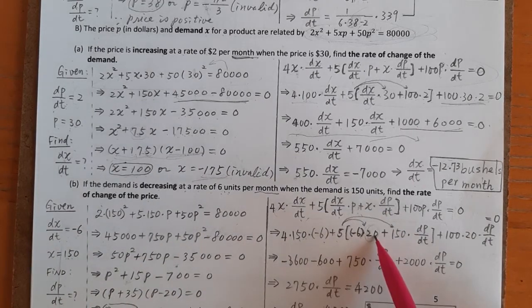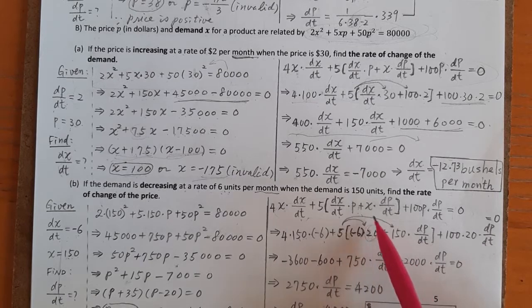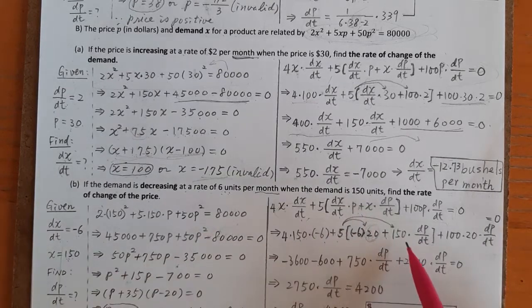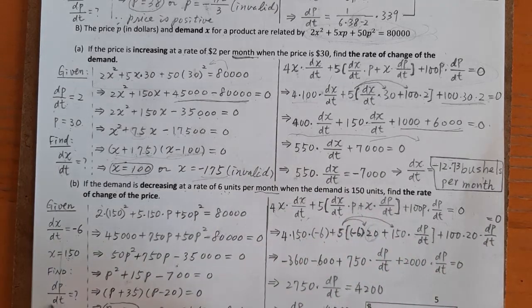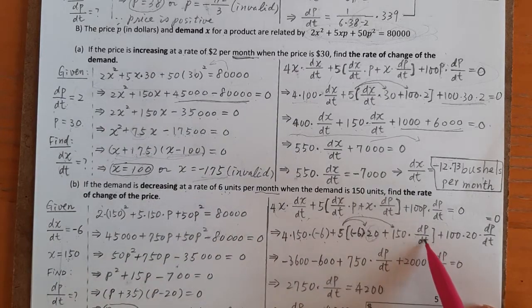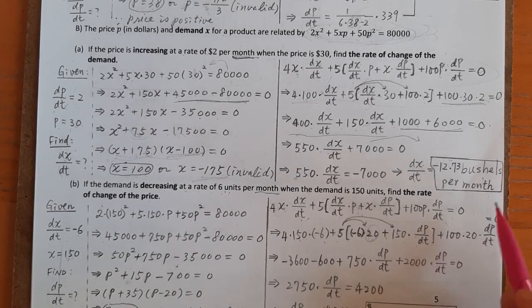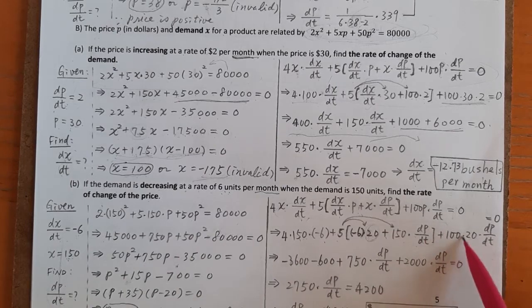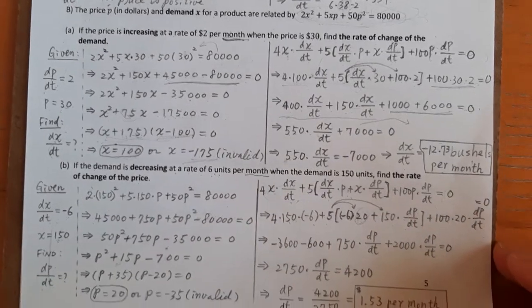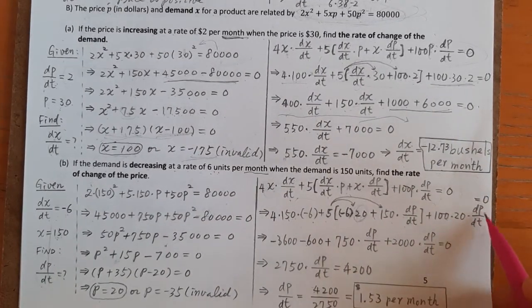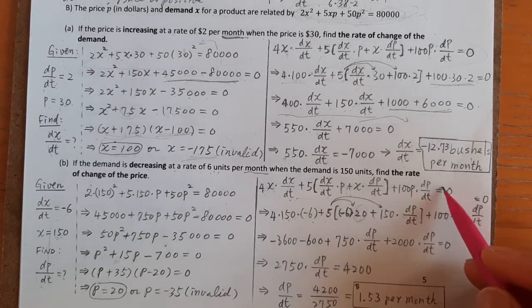We need to figure out p because here we don't have p. Plus x, given as 150, times dp over dt, that's what we are looking for, plus 100 times p, which we will find later, times dp over dt, equals 0.